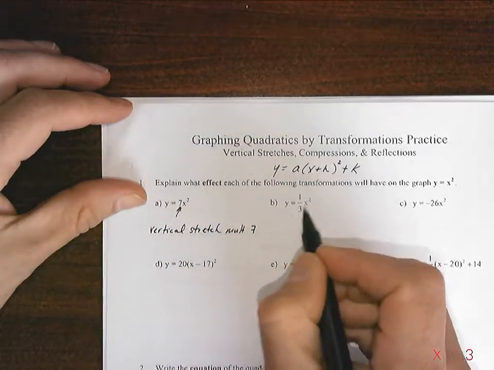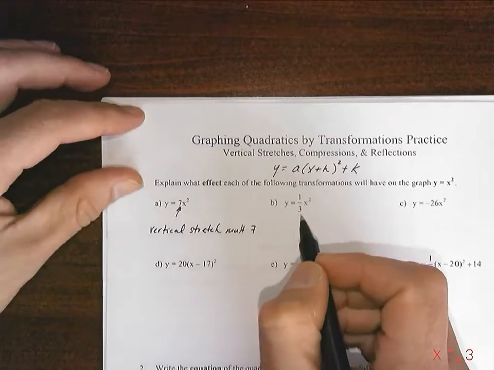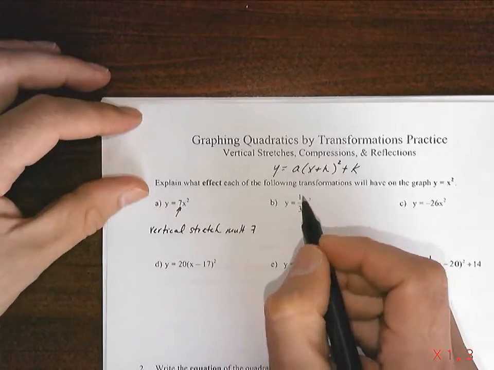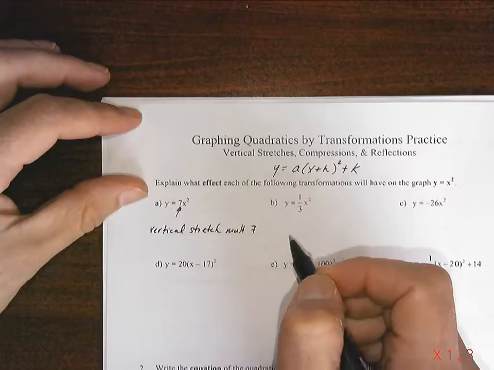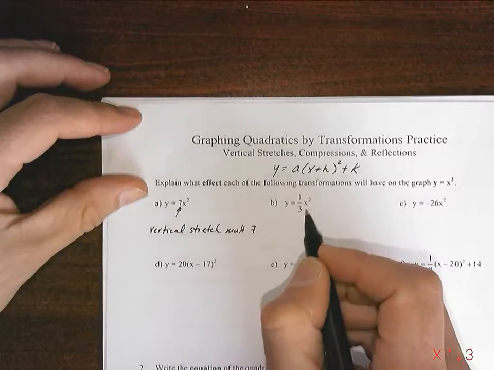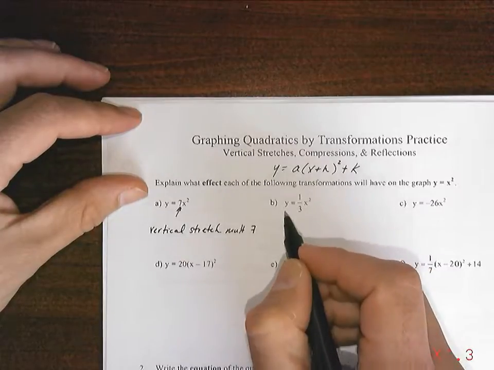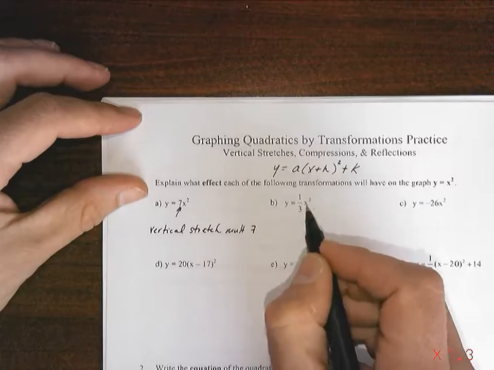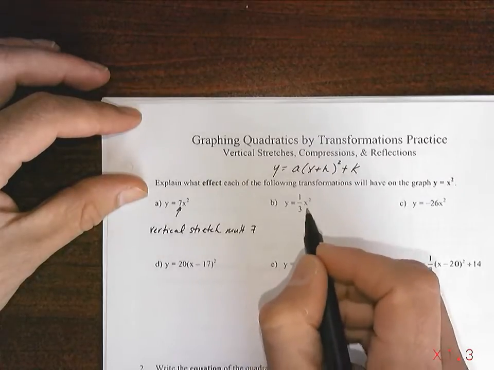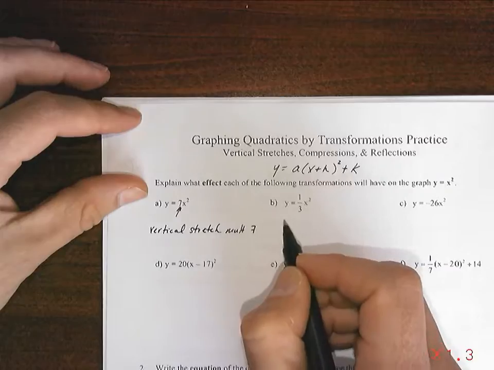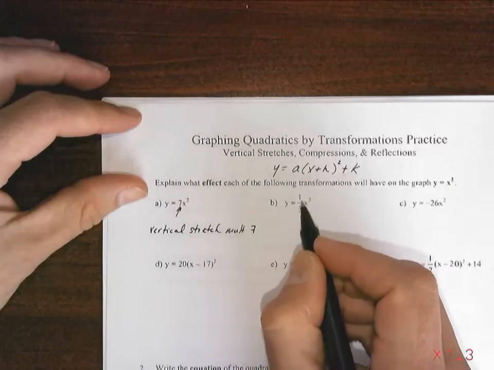We see here we have an a value again, so that's going to affect the y values. But in this case, we're only going to take a third of whatever we normally would take. So if we normally go over 1 and up 1 squared, we're going to go over 1, up 1/3 of 1. And if we would normally go over 2 and up 2 squared, which is 4, we're going to go over 2 and only go up 1/3 of 4.